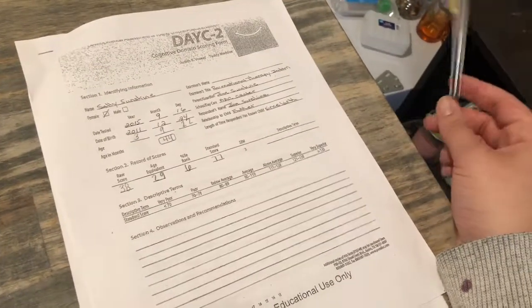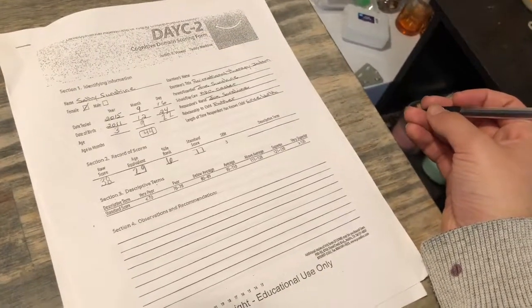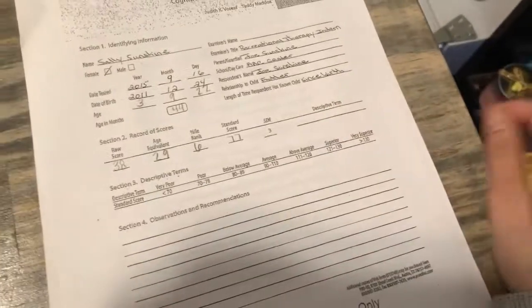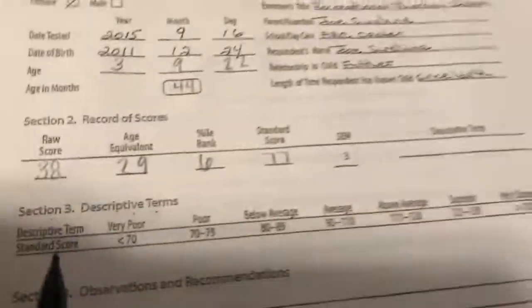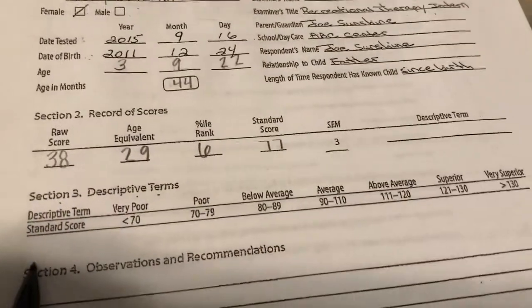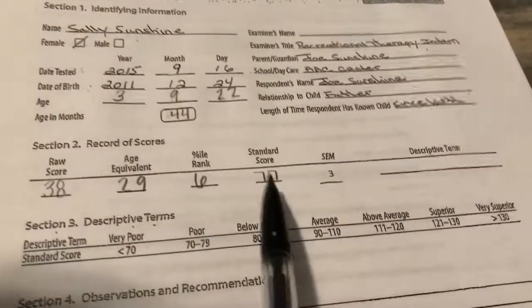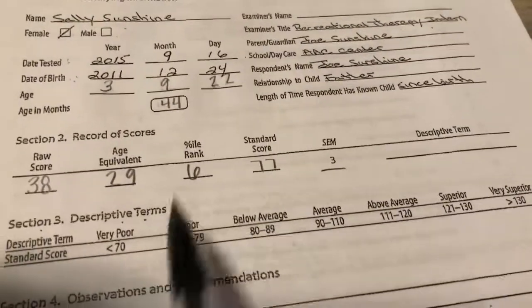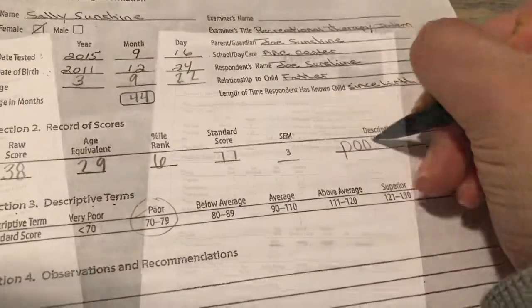Up next is the standard error of measurement, which is used to estimate the amount of error in an individual's test score due to less than perfect reliability of the test. The standard error of measurement is always 3. Lastly, we determine the descriptive term. So we go back to sections 2 and 3, and we find the standard score of the child, which is 77. We find where 77 falls, and it's right here under poor. So under the descriptive term, we write poor.